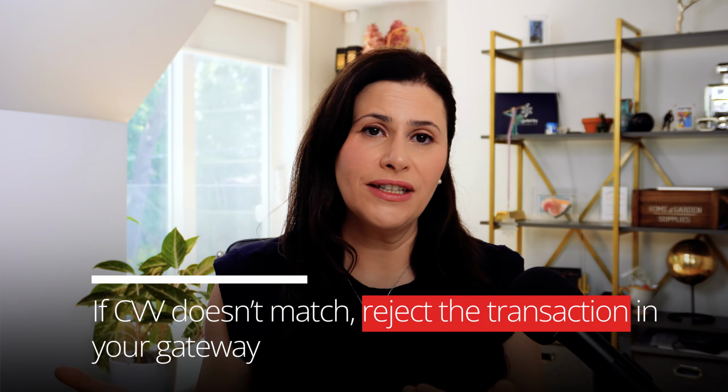The zip code will at least give you a partial address verification match, and that may work. But ultimately, if you can collect the full address and at least do a zip code match to make sure that the zip code matches, but you're sending a full address, that would be your best bet. And now for your CVV, the 3-digit code, you have to make sure that it matches. If it doesn't match, then you should be rejecting the transaction.